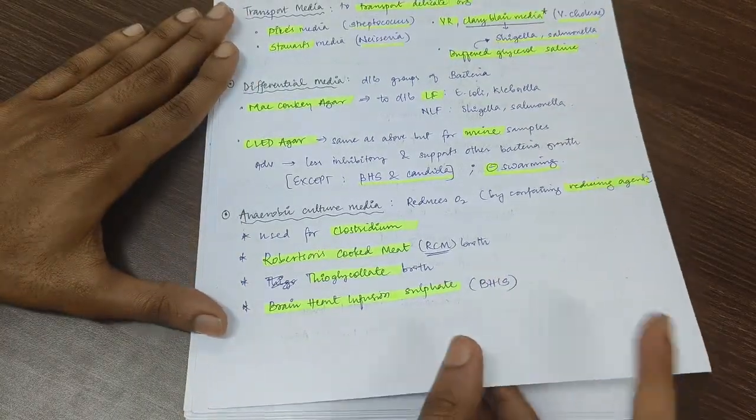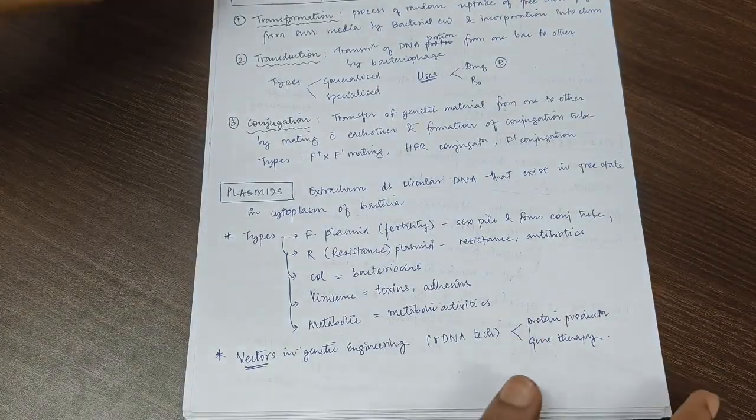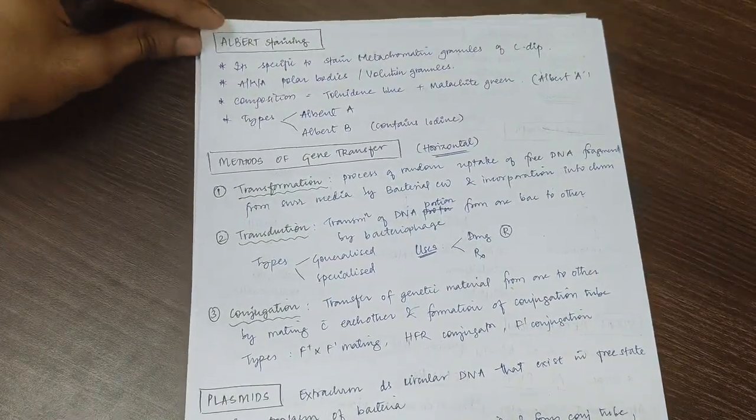These are the anaerobic media. Okay, this is what about the cultural media. Then coming to Albert staining.